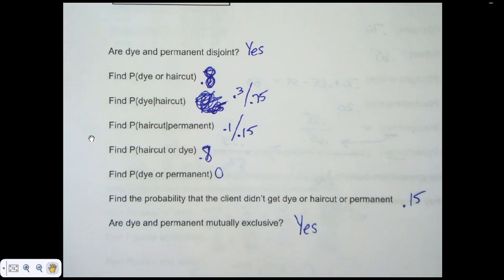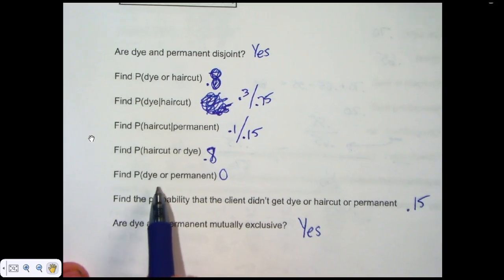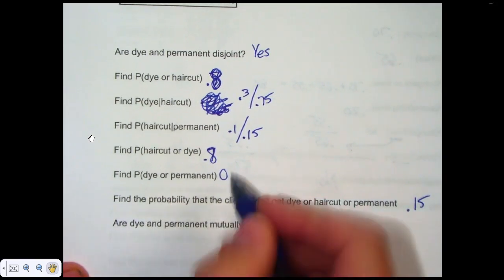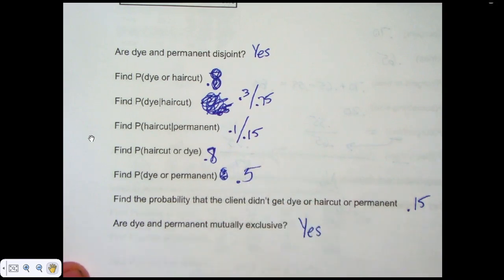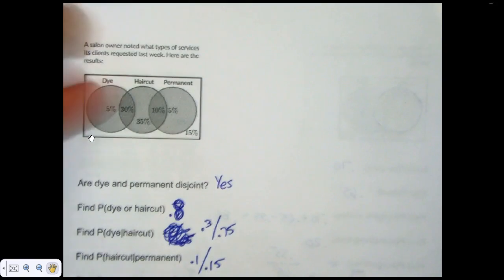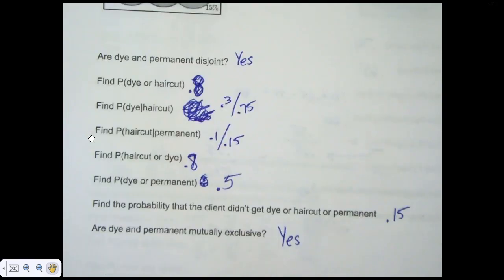So this is the one I got wrong. I actually answered the question of what? Probability of die and permanent would be 0. Probability of die or permanent would be what? 0.50. 0.5. Because you're adding up the 35% in this circle and the 15% in this circle. I just did 0.5 as well, or 5%.